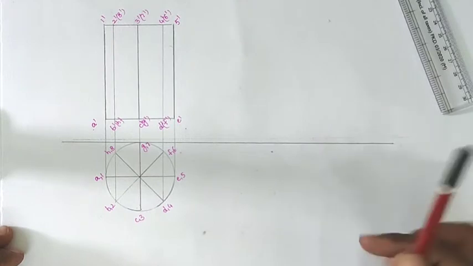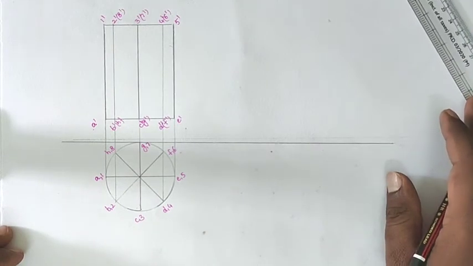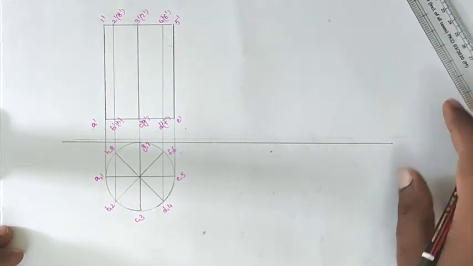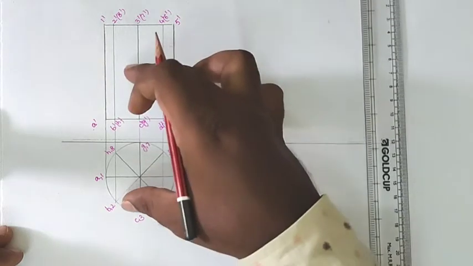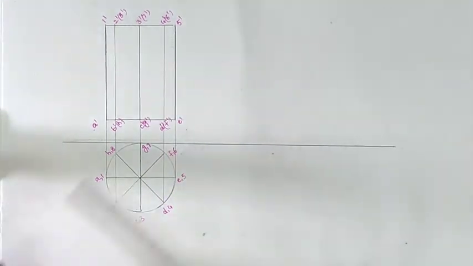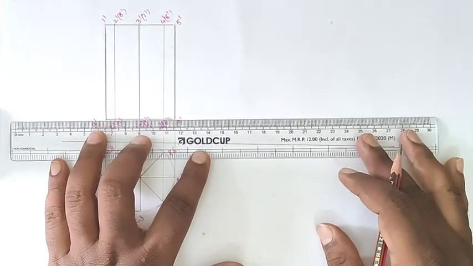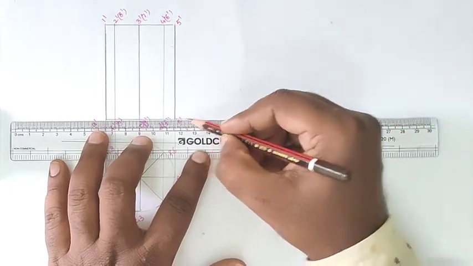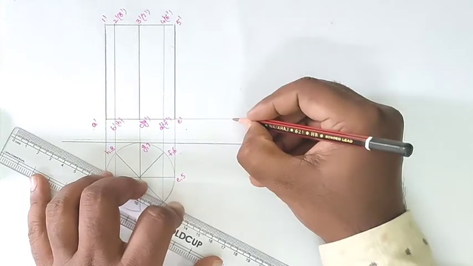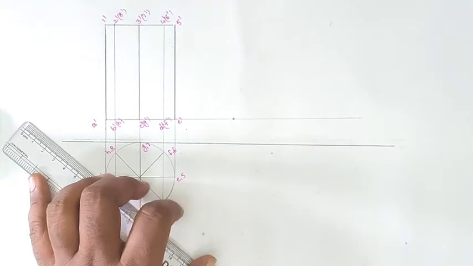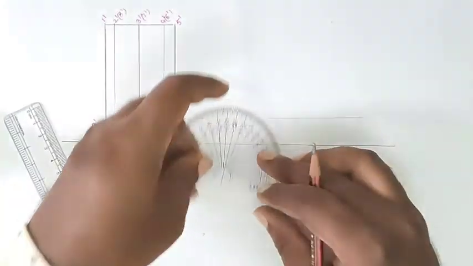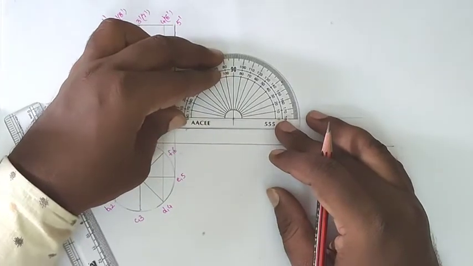After drawing the first stage, which is the simple stage, coming to the next stage. Through the bottom face, we will draw a horizontal line like that and locate a point, and we will draw the axis line with an angle of 45 degrees.